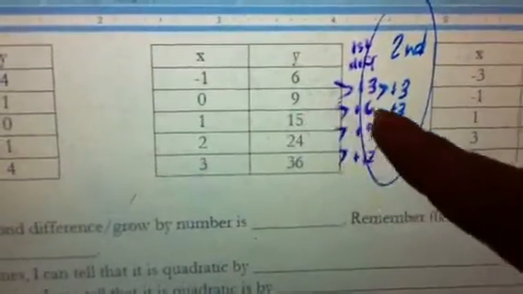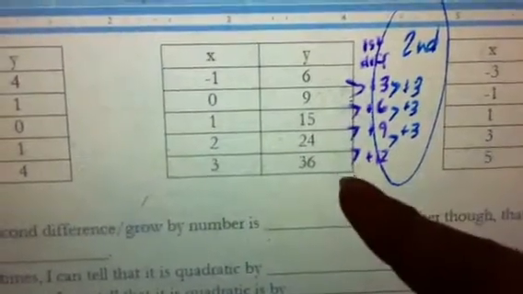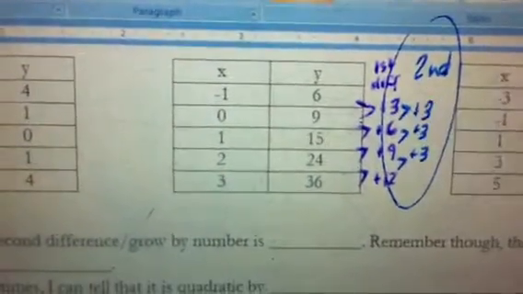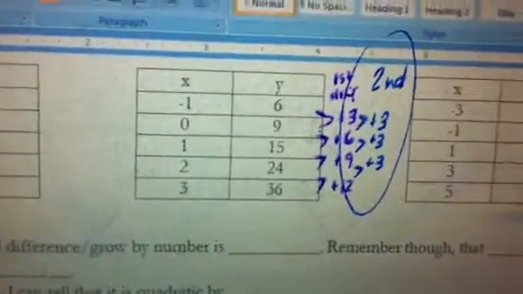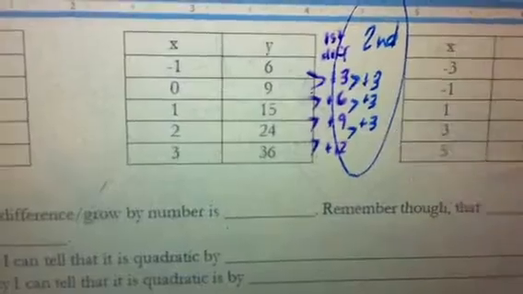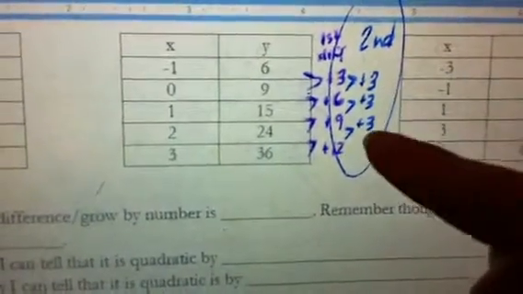Okay, so your first difference, you notice, go from 6, you have to add 3 to get to 9. 9, you add 6 to get to 15. 15 plus 9 is 24. 24 plus 12 is 36. The first difference, again, is not the same. These numbers change. But the second difference, which is the difference of the difference, or the second grow by number, I got plus 3, plus 3, plus 3. So it's not the plus 2 that we got last time, but they're still all the same numbers. It's what we call constant.